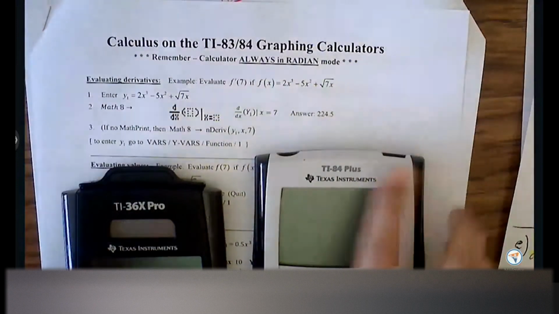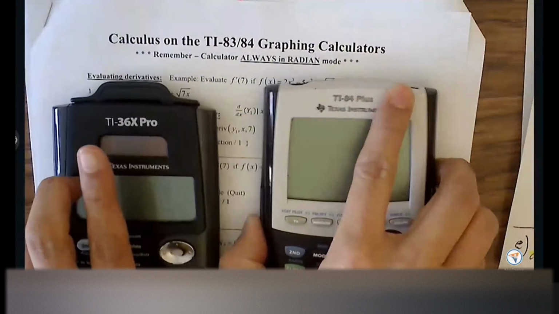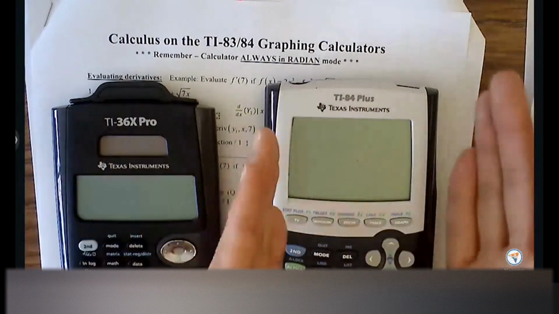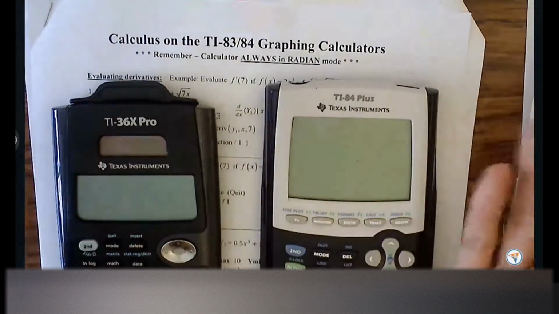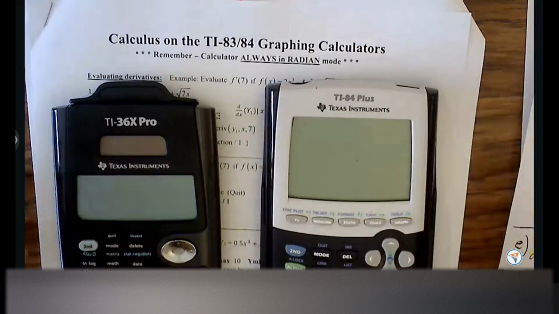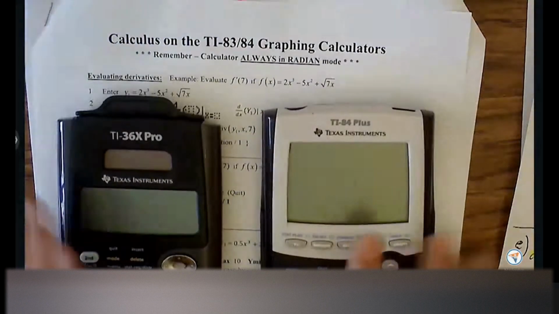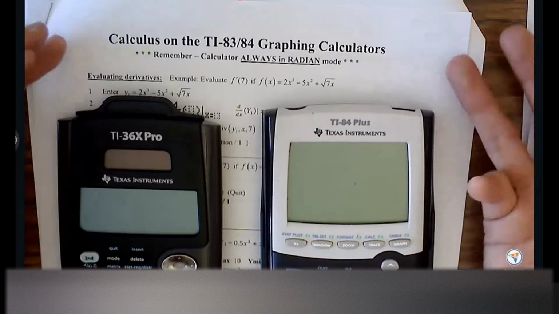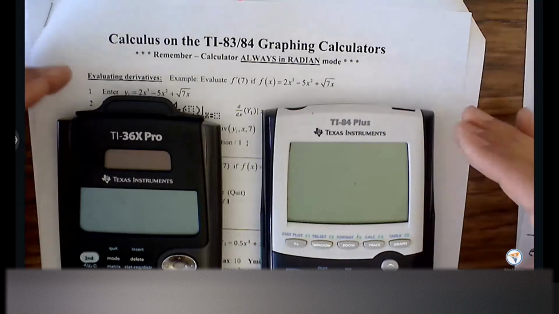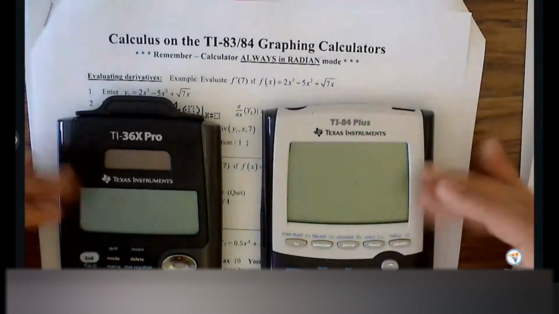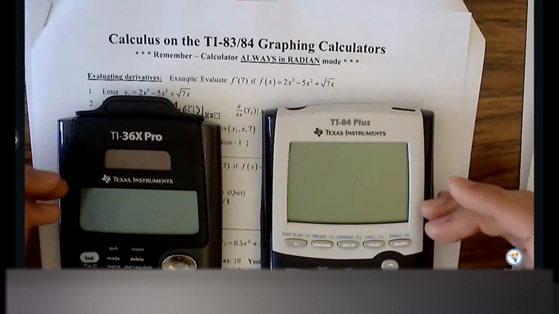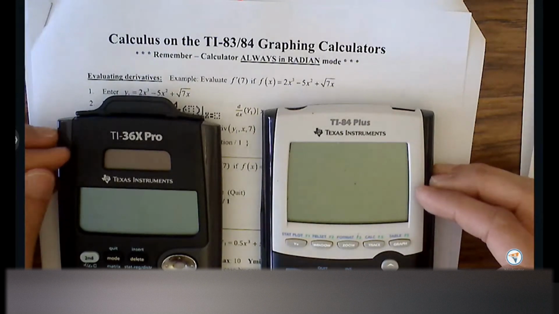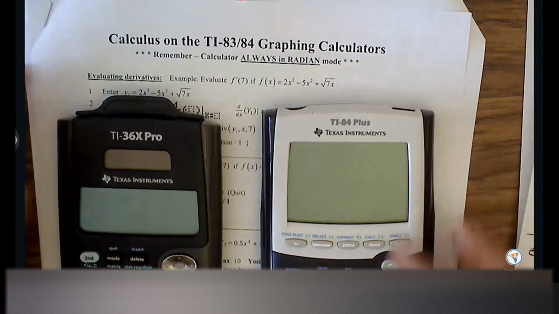I'm going to be using the 84 and the 36 Pro. I'll show one example on one, then move to the other. Depending on which one you have, or if you have both, you can practice on both. Again, if you have other calculators and you're having trouble finding it online, or trouble getting what I want us to be able to do, reach out to me, and I can always try to find time to work with you.